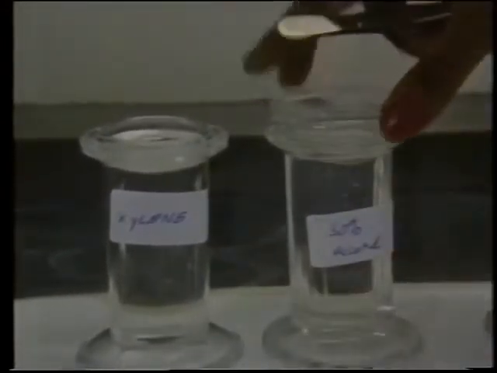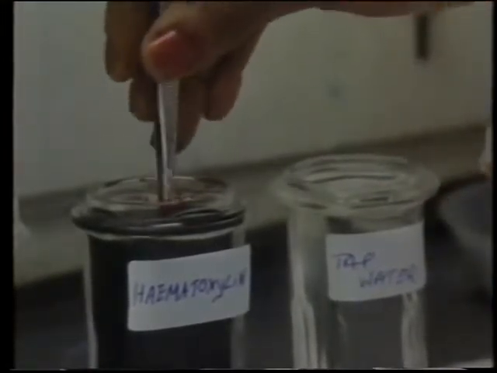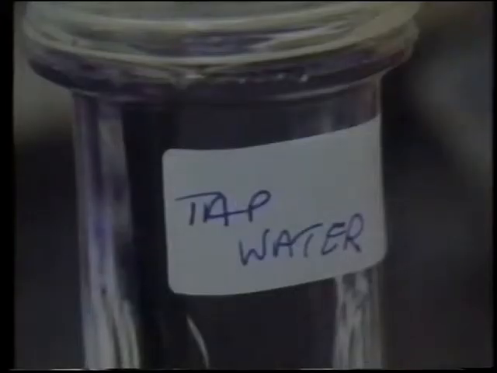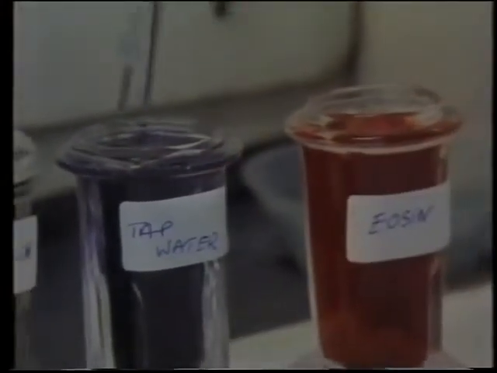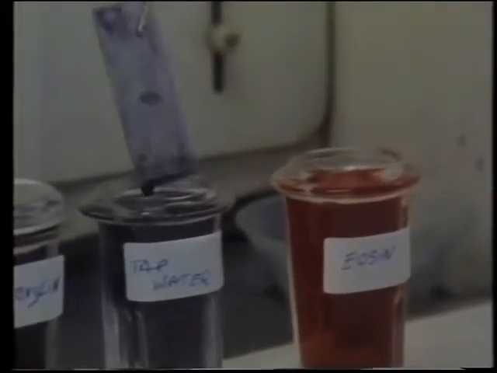The slide and specimen is once again taken through a series of alcohols. This done, the slide and specimen is placed in the first of the stains, hematoxylin. It's then put into tap water, removing any surplus stain. It's then put in the second stain, eosin.